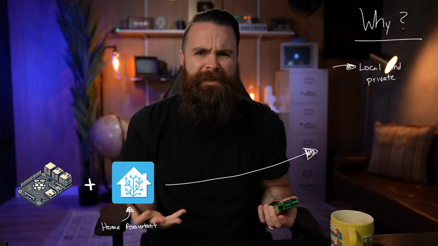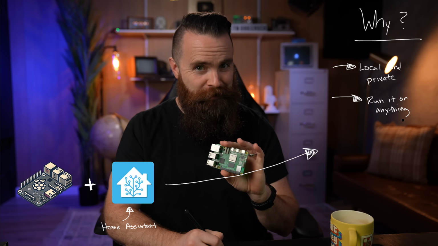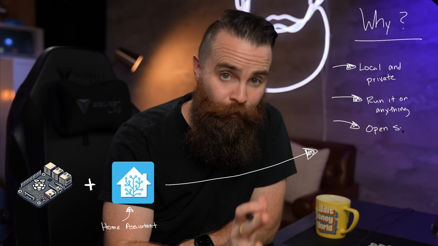Now, Home Assistant, why? What is it? Why should you care? First, and this is the biggest thing for me, it's local and private. I'm installing this in my house. Get out of here, Bezos, you can't touch this. You can run it on pretty much anything, including credit card-sized computers. It's also open source and has a thriving community.